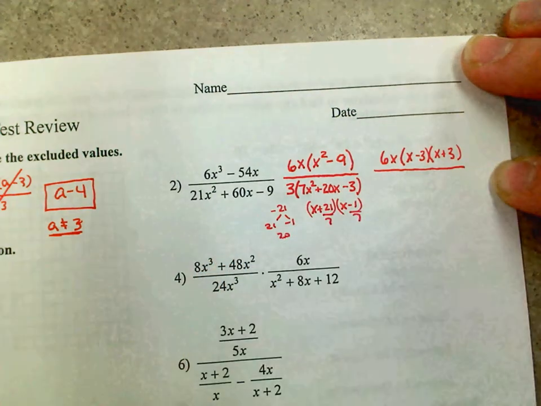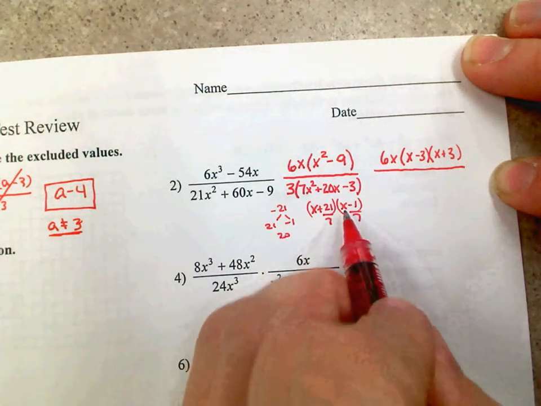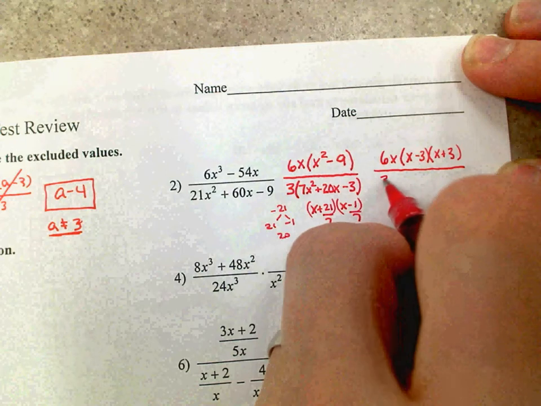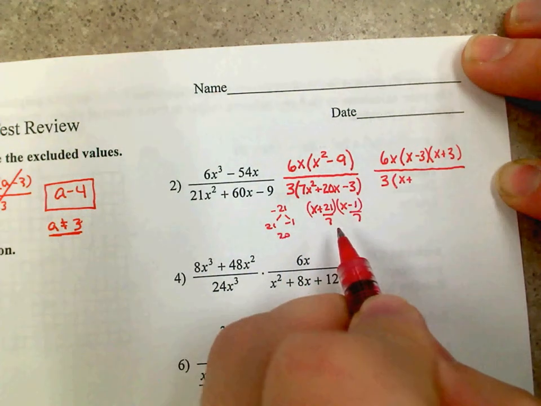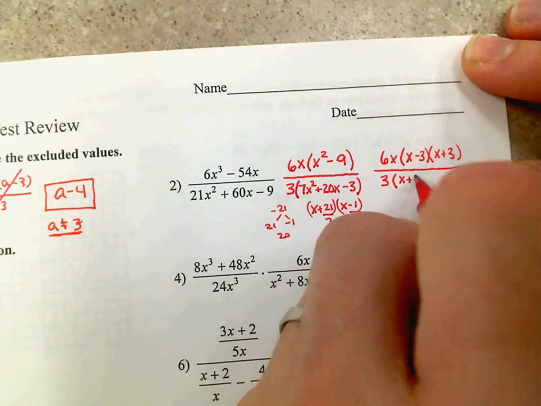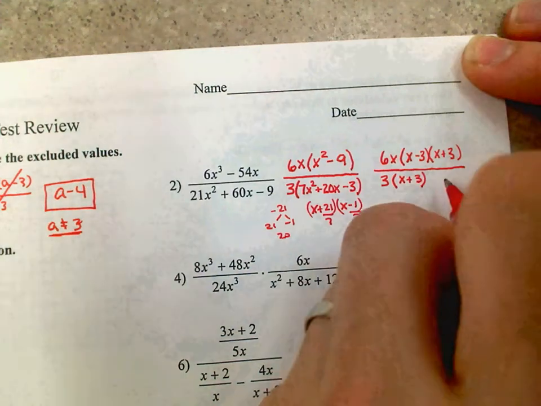So that makes my answers x plus 3 and 7x minus 1. If it cannot divide evenly, you move it to the front. So we still have our 3, but now we have x plus 3, whatever 21 divided by 7 is. X plus 3, and then the other one is 7x minus 1.